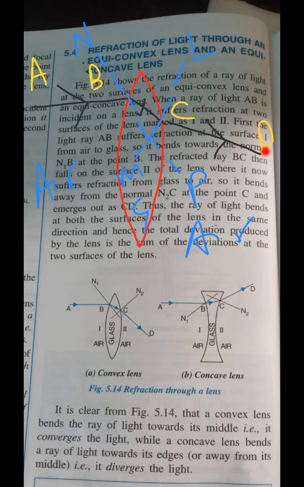Thus, the ray of light bends at both the surfaces of the lens in the same direction, and hence the total deviation produced by the lens is the sum of deviations of the two surfaces. तो यहाँ total deviation होगा ये वाला deviation plus ये वाला deviation. That is nothing but delta is equal to delta 1 plus delta 2. This we have done in the case of prism, right? Delta is equal to delta 1 plus delta 2, right? That was a formula for deviation.